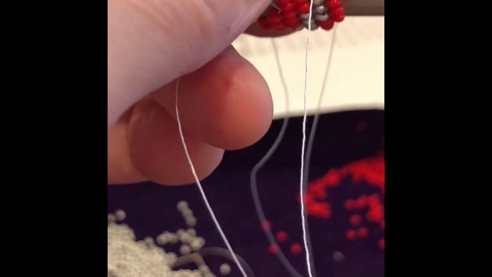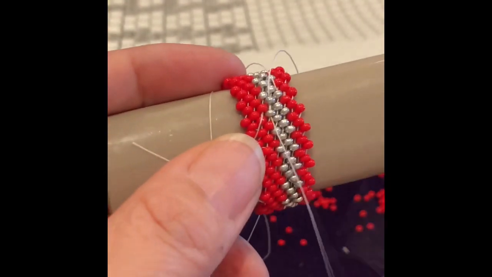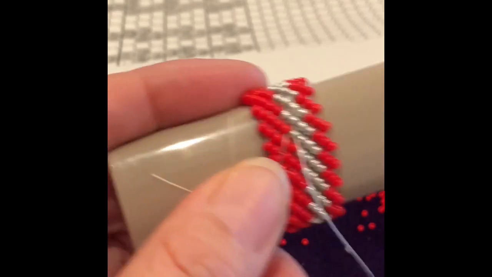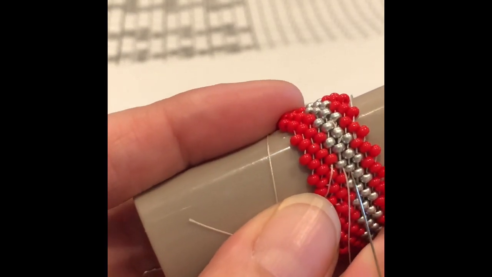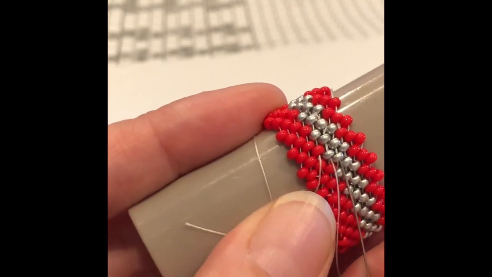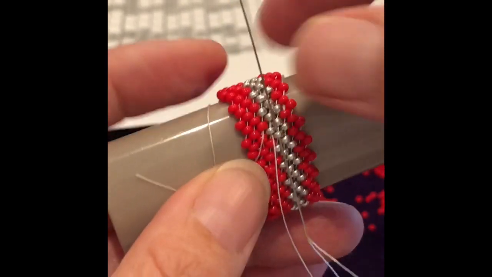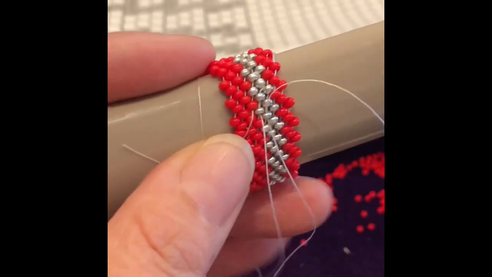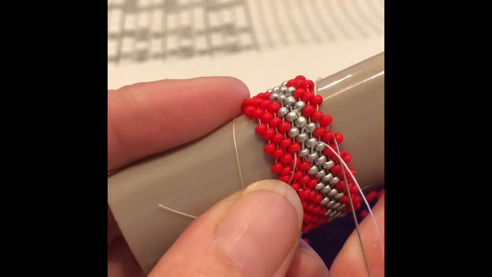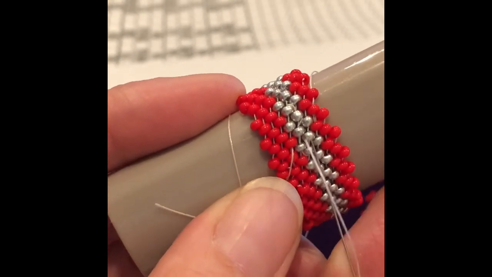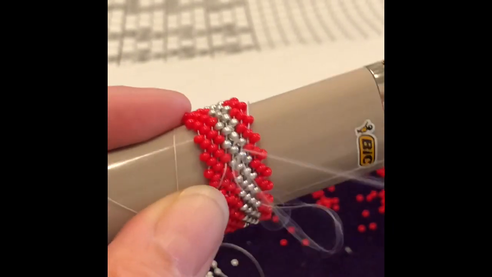Don't want to hit the camera too much. Alrighty, so just about there for that one.